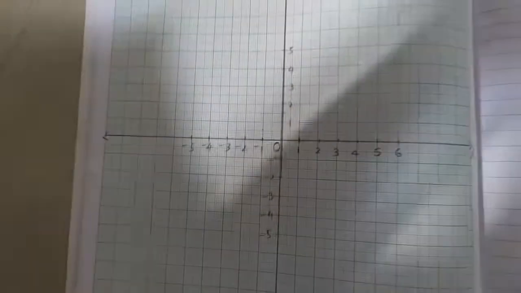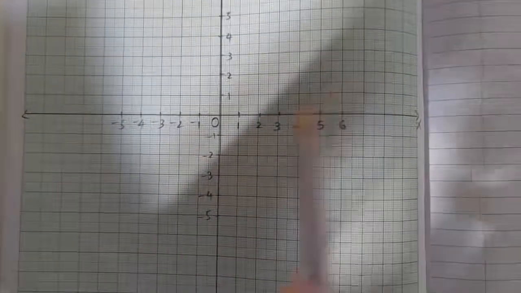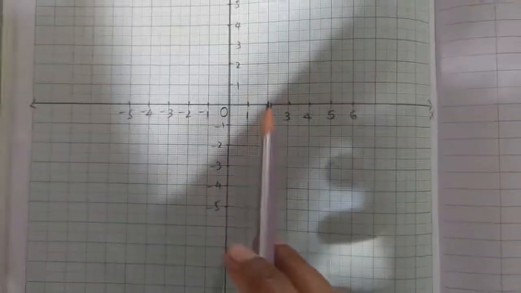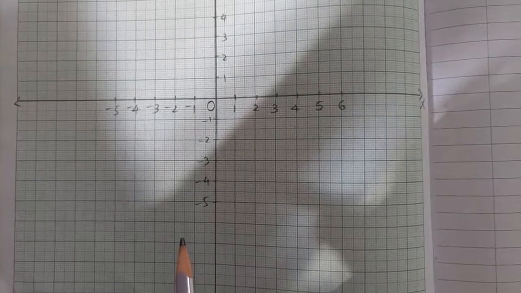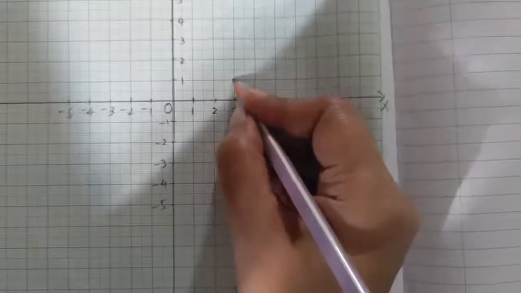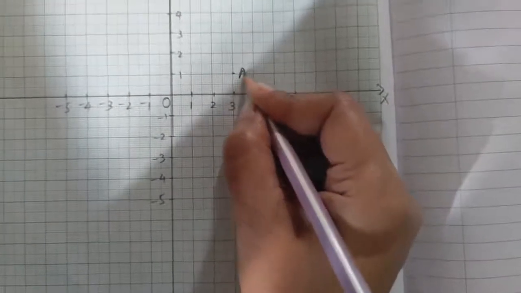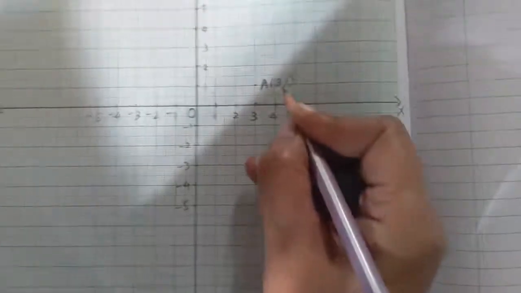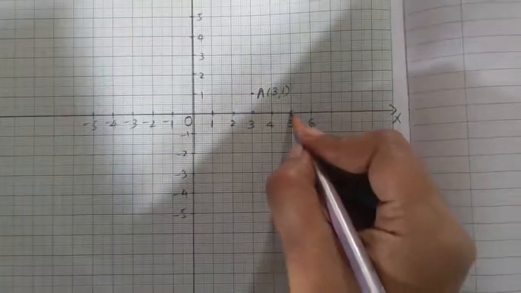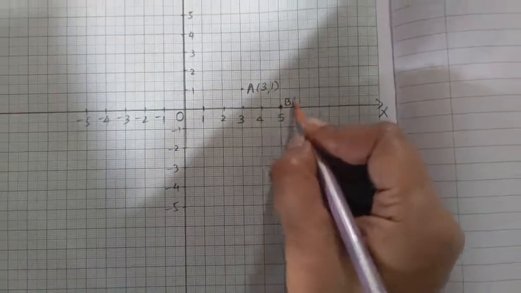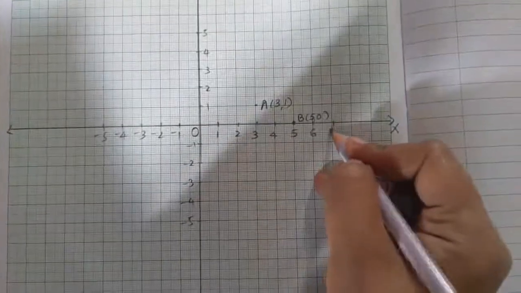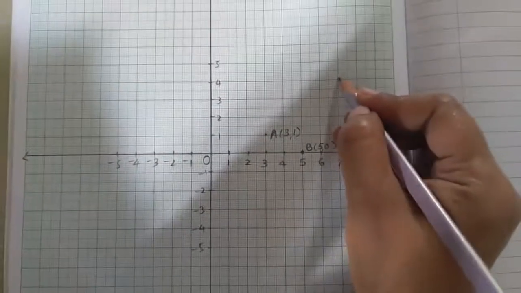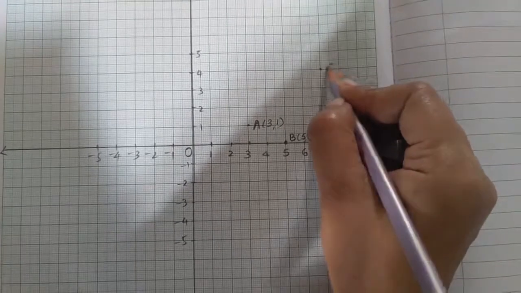Question number 9. On the graph paper, taking 1 centimeter, 1 unit, plot the triangle ABC whose vertices are at point A, 3, 1. This is point A, 3, 1. Point B, 5, 0. This is our point B, 5, 0. And C, 7, 4. So point C is here, 7, 4.